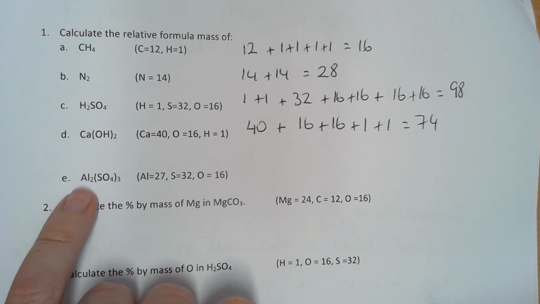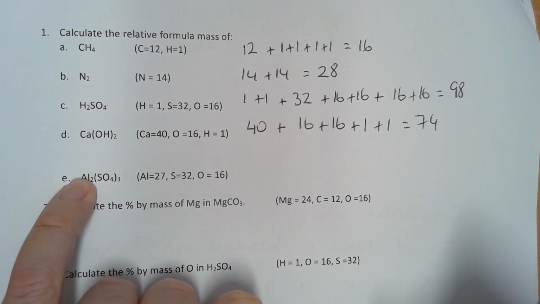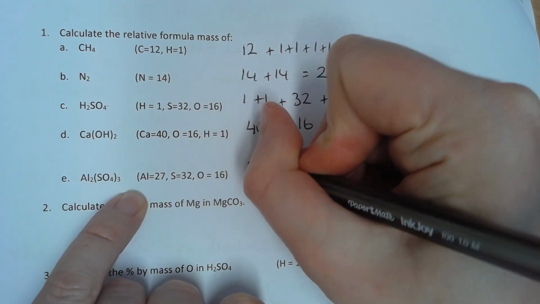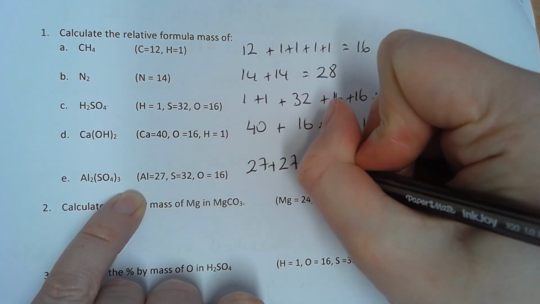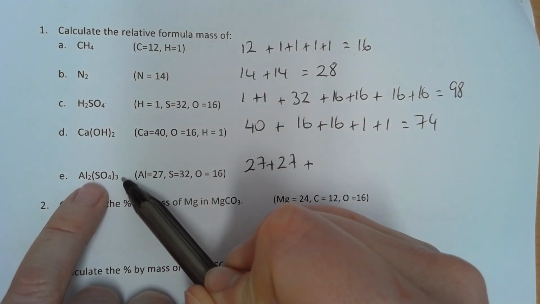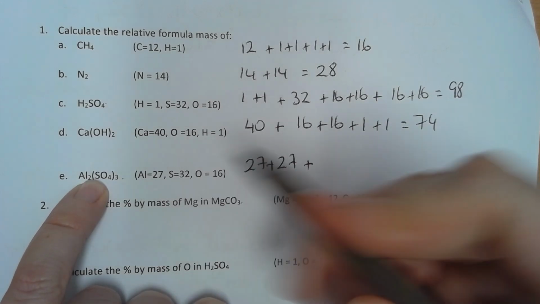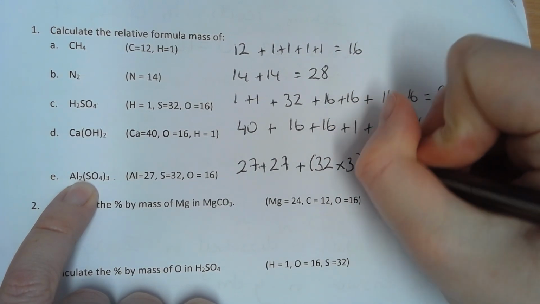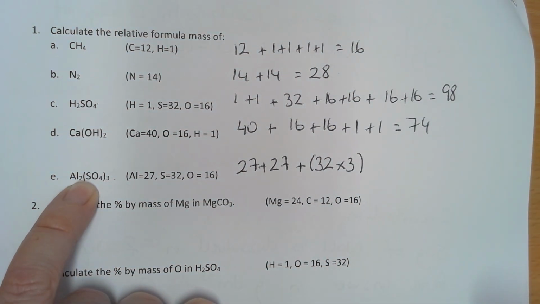The last one I'll do with you, it is a bit harder. So I've got aluminium and a 2. There's 2 aluminiums. Aluminium is 27, so it's 27 plus 27. Sulfur's inside the bracket, there's a number 3 outside. That means I've got 3 sulfurs, okay? So I can write 32 3 times, but I'm just going to do 32 times 3.